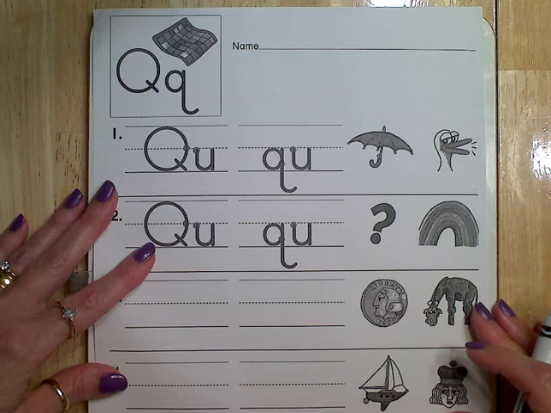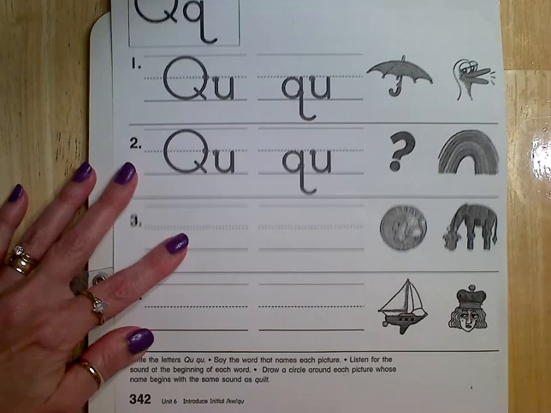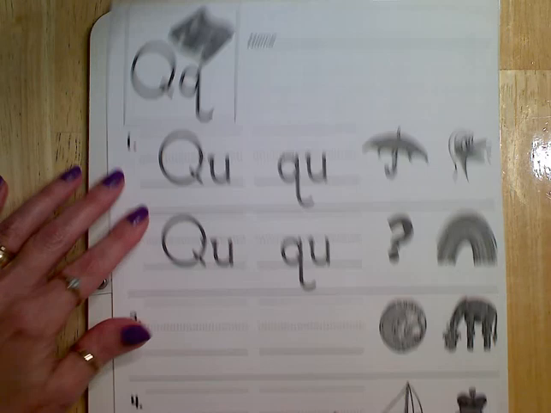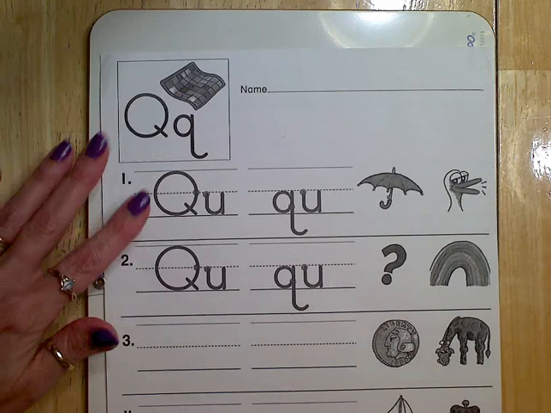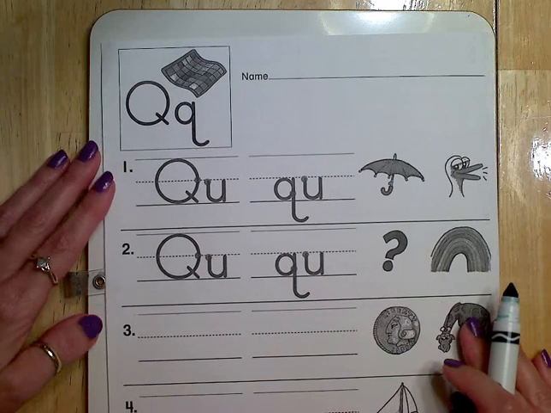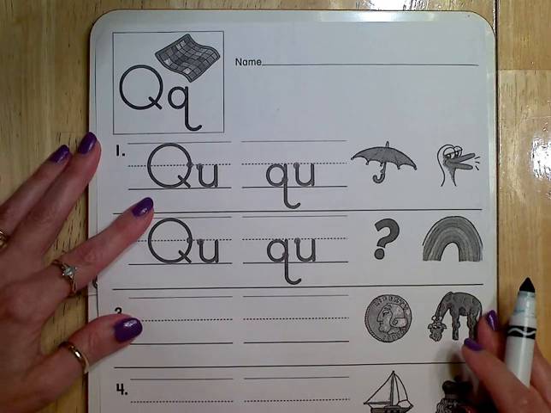Boys and girls, we're going to do our Q worksheet together. You need your Q page 342, 342. We have our Q's with our quilt at the top where you are going to write your name, please. And as you're writing your name, if you remember when we talked earlier this week, U helps Q out to make the qua sound.